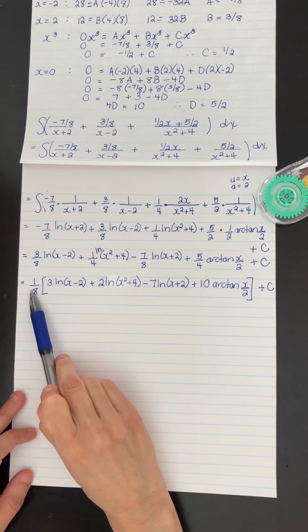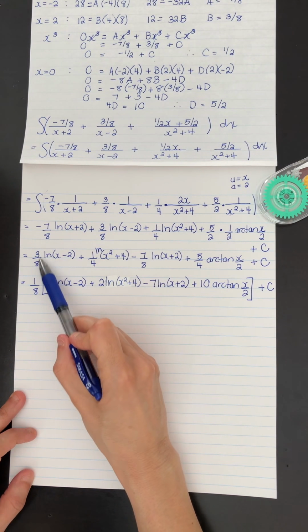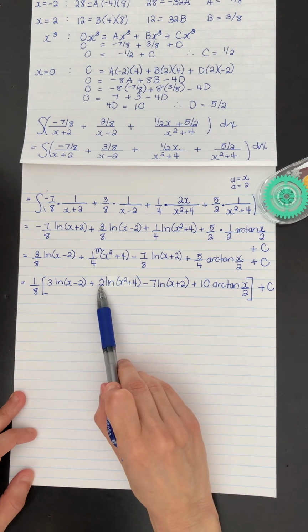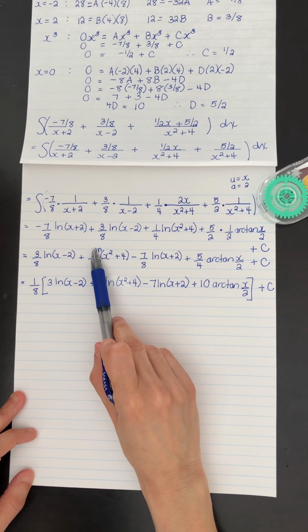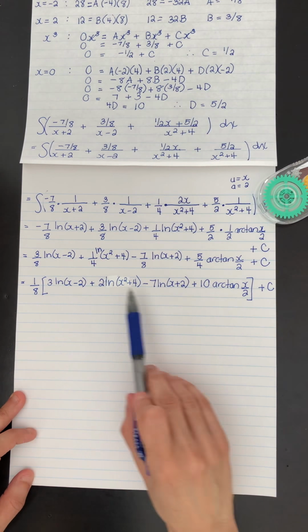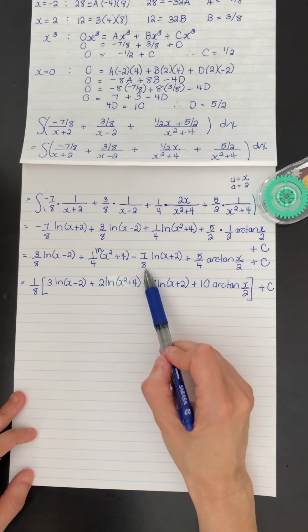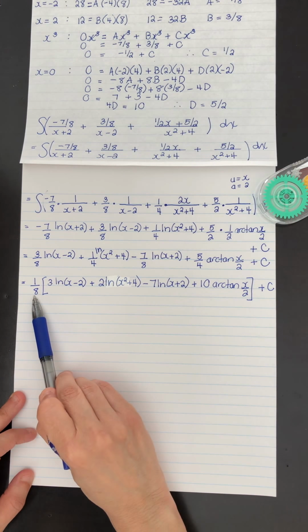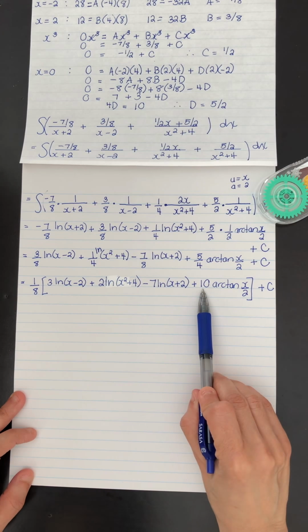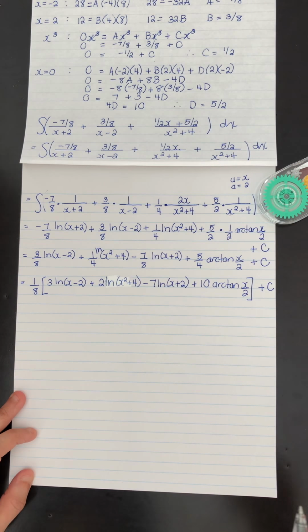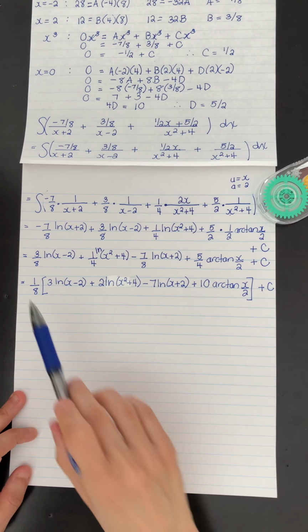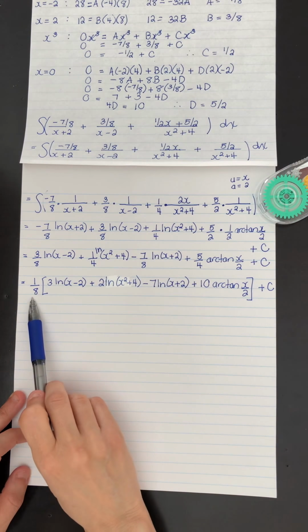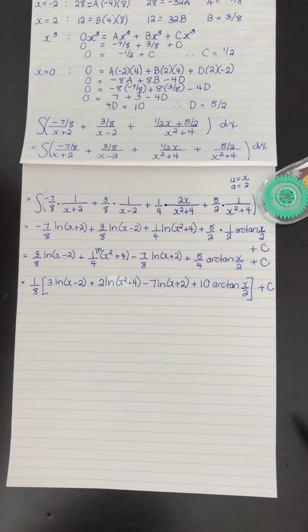Check that, right? 1/8 times 3, 3/8. 1/8 times 2 is 2/8 or 1/4. 1/8 times -7 is -7/8. 1/8 times 10 is 10/8 or 5/4. Okay, only these coefficients have been changed by common factoring here.